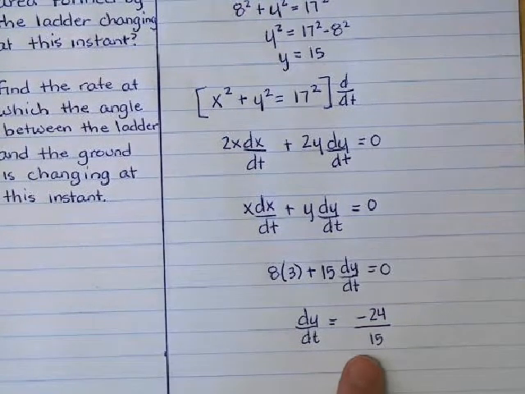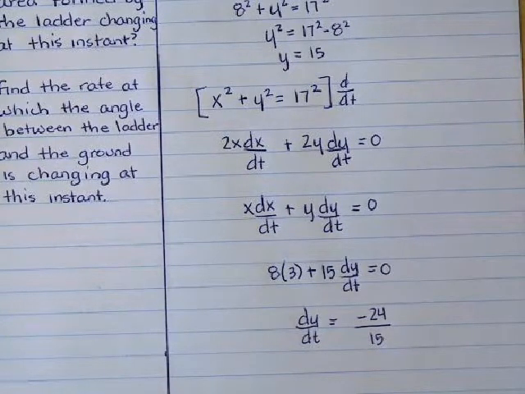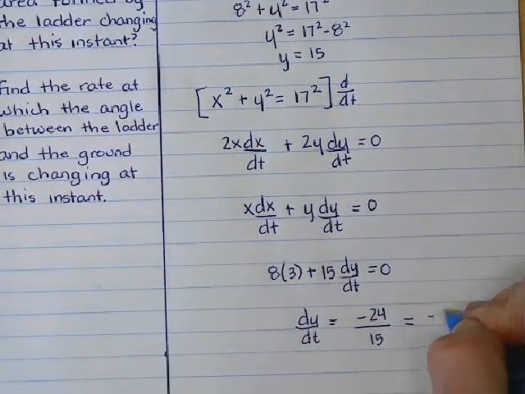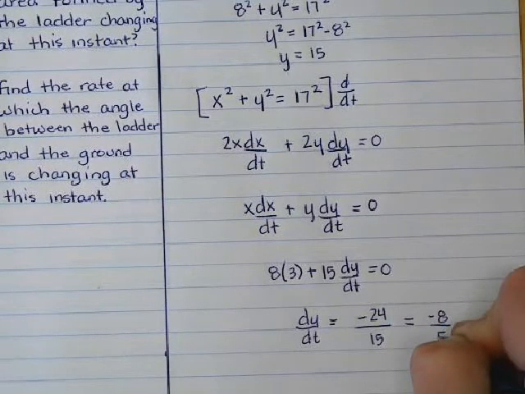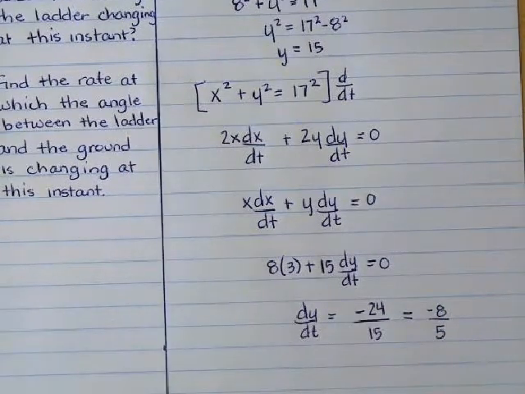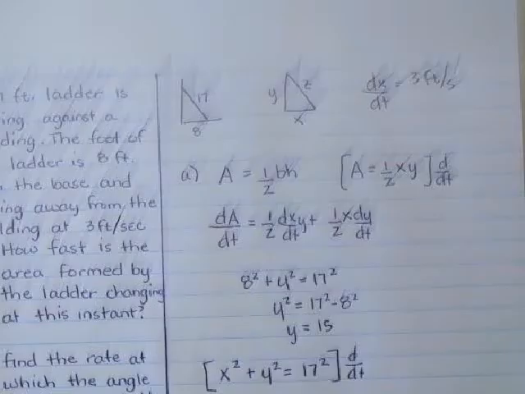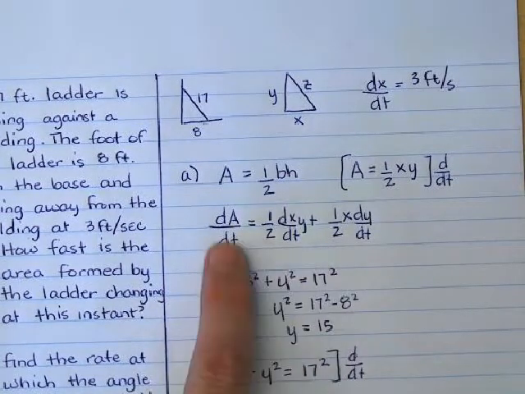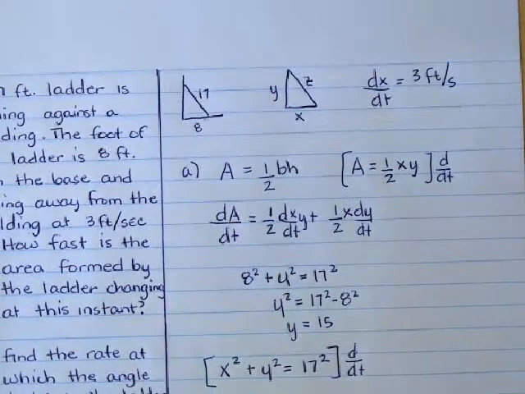And this is making sense to me because it's sliding down the wall, so it should be negative. So I always check that those signs make sense. Okay, so dy/dt, we're going to reduce that as negative 8/5. Okay, so now I have everything that I need to go back and solve this problem right here, the change in area per time.